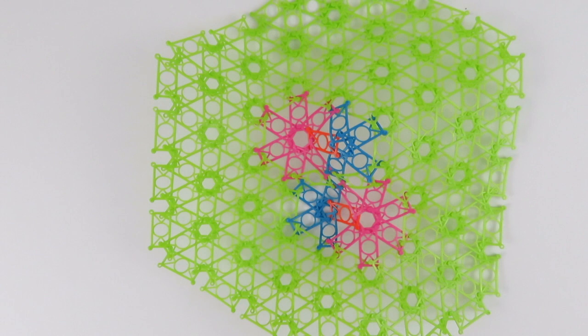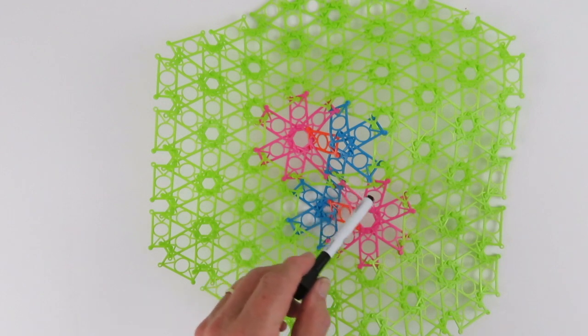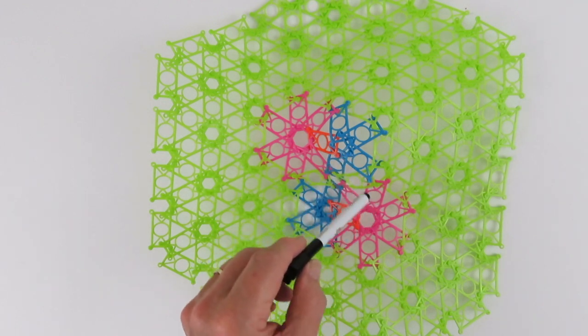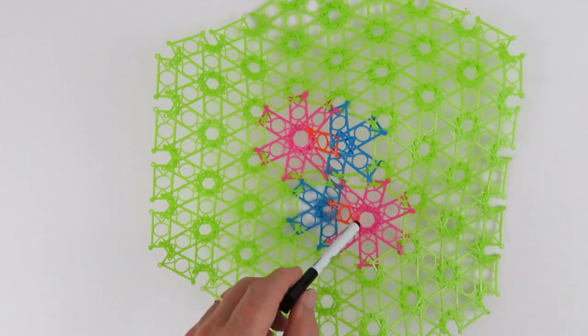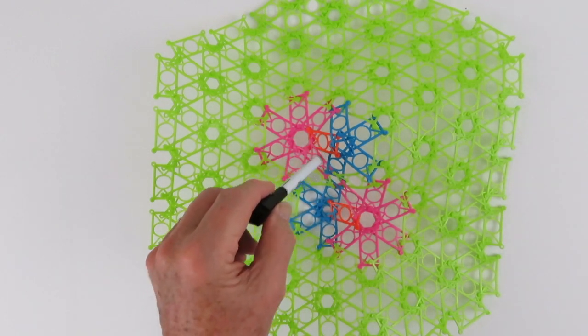So now there's no edge that could be rotated that would cause a 5-7 defect to move away. You can't move any of these edges. So these 5-7s are defects, but they can no longer move forward.